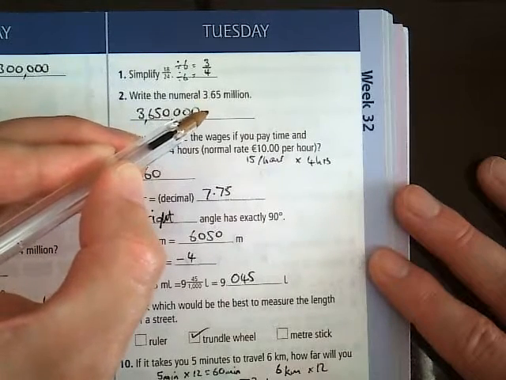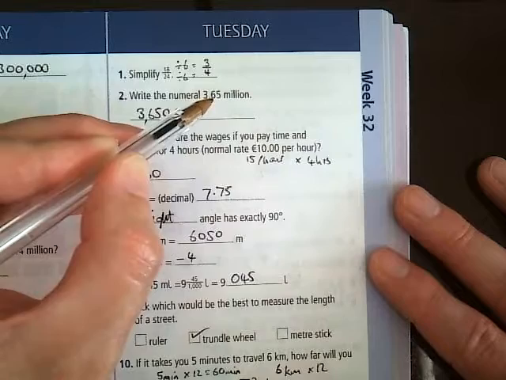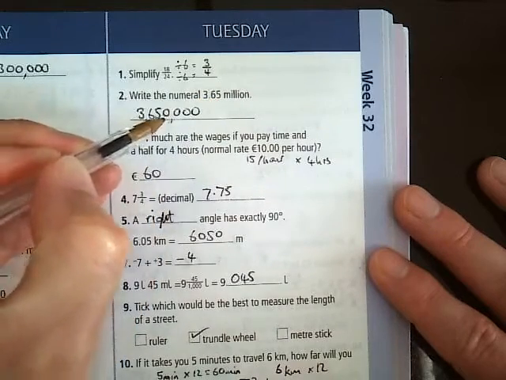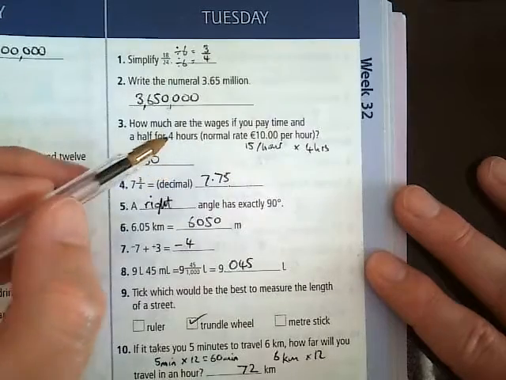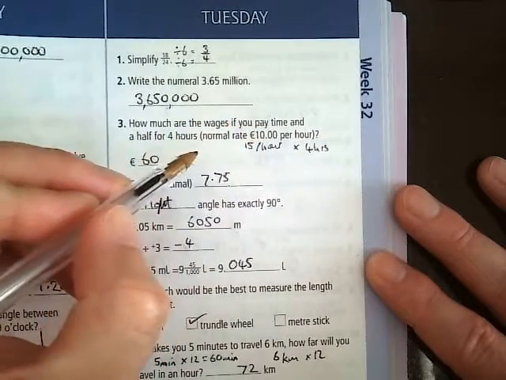Write the numeral 3.65 million again, so the 3 is 3 million. So it's going to have 6 digits after it. The first 2 digits after 3 are going to be 6 and 5. So it's 3,650,000.